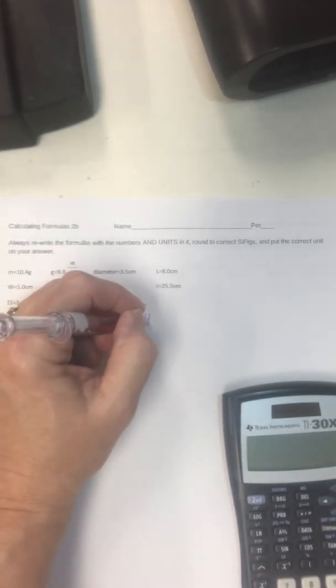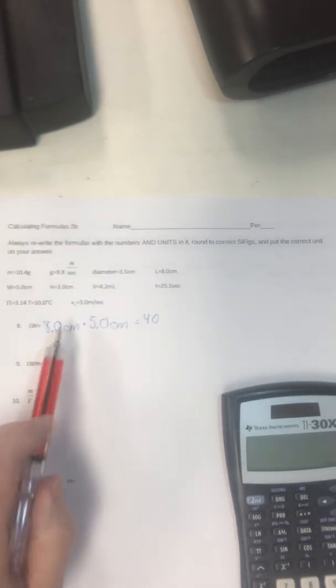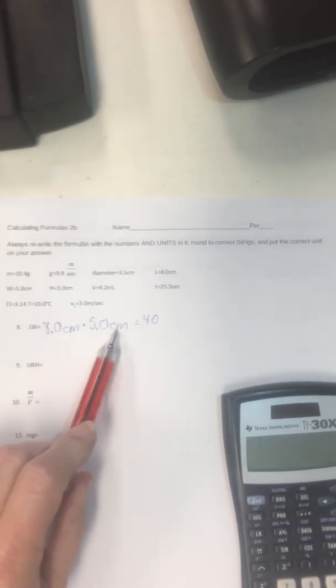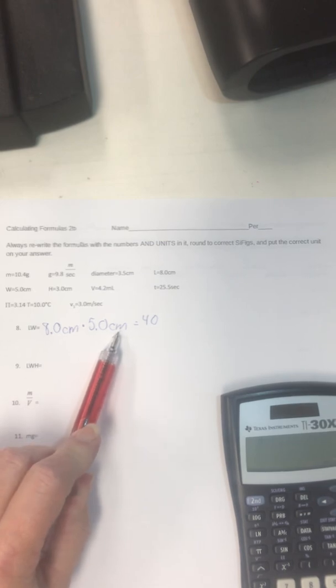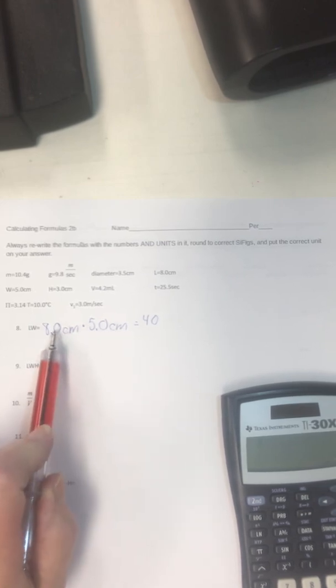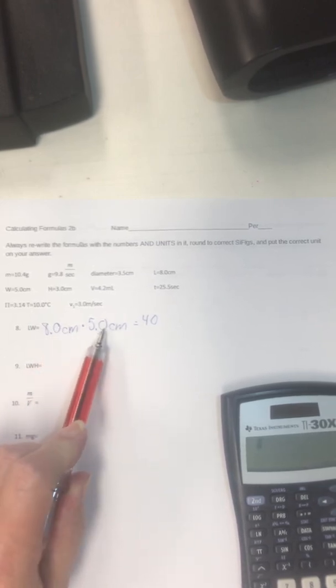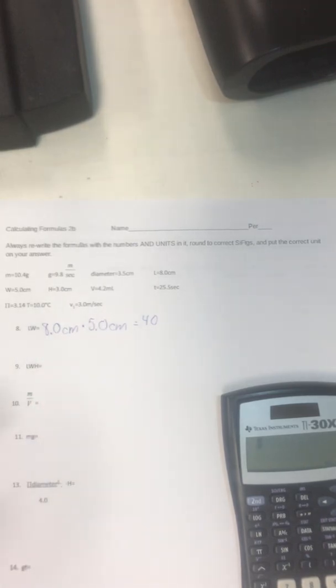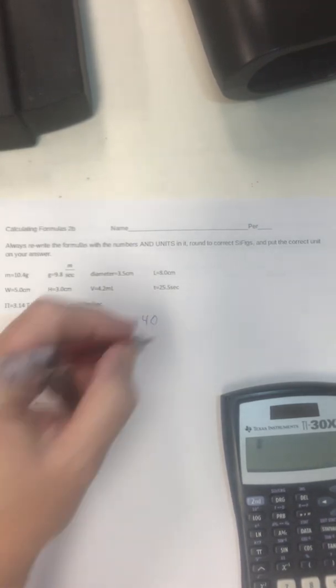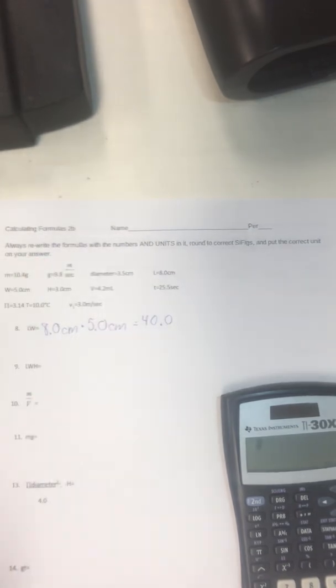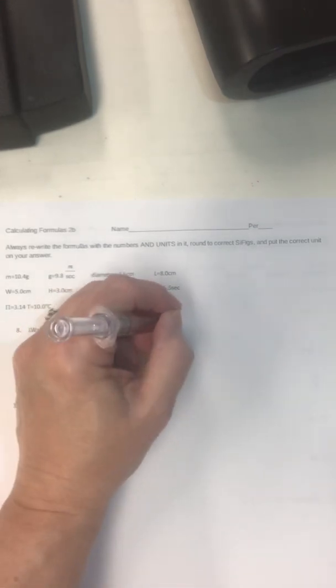Hopefully you know you'd get 40. I don't need a calculator for that one. But you have two measurements in your problem. We're getting ready to round to the correct amount of sig figs. This one has 1 decimal place. This one has 1 decimal place. So the least number of decimal places in the problem is 1. So my answer needs 1. Then I took centimeters times centimeters, and I get centimeters squared.